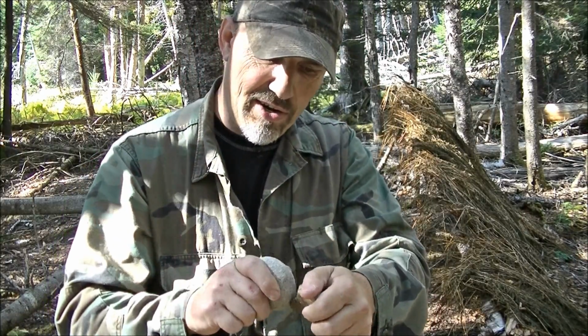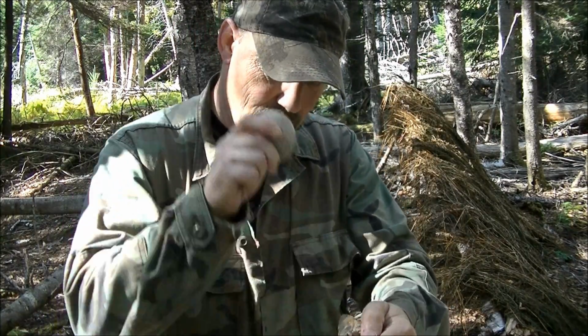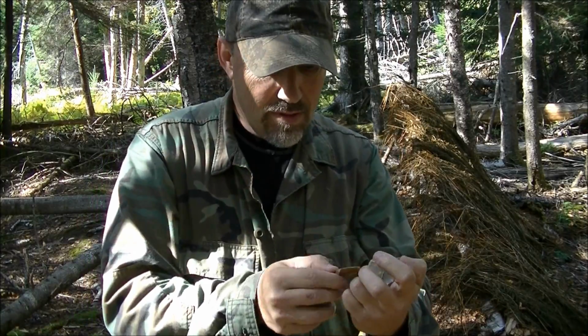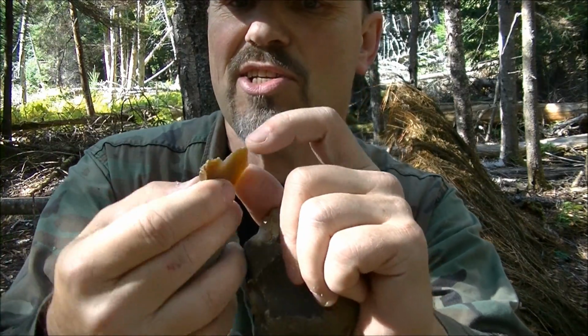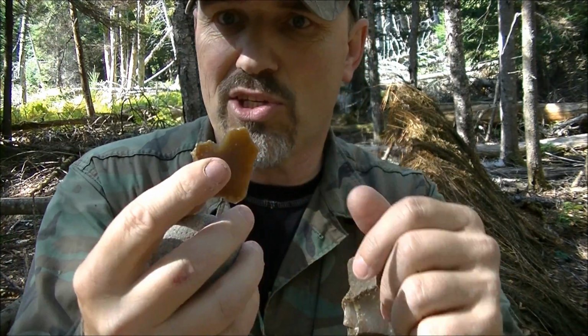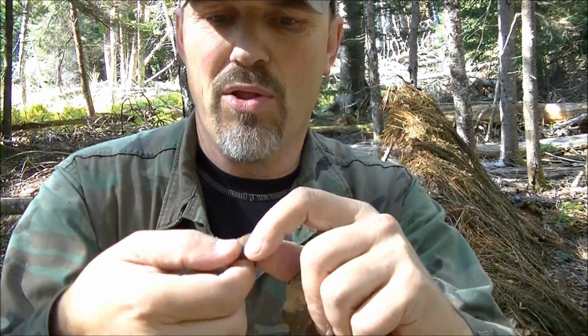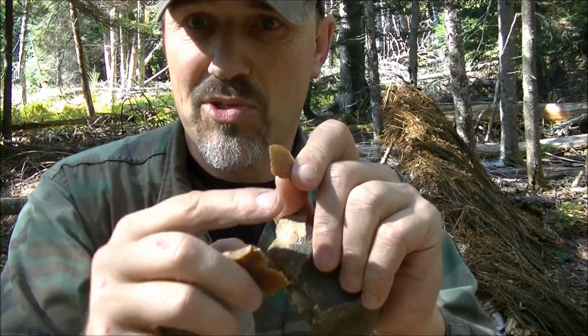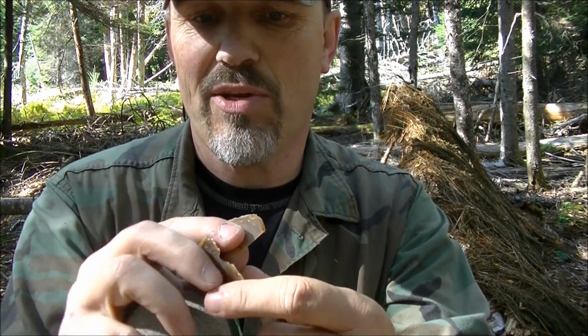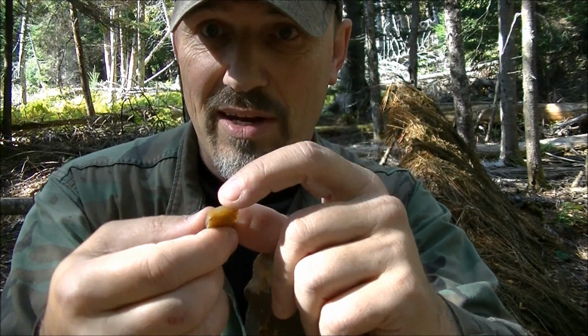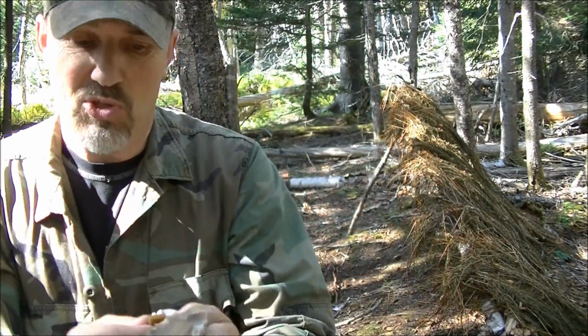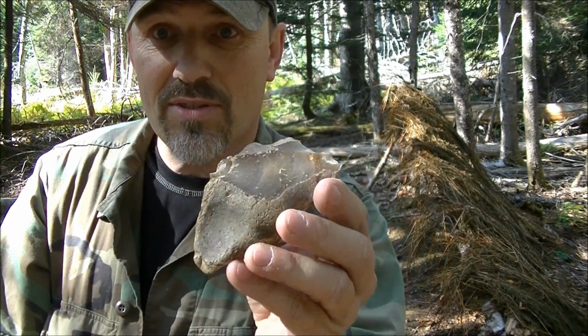I'm going to hit right here. There we go. You can see how thin that is. And that's a nice sharp edge right there that I can use. That went all the way through. There's another sharp edge that I could skin with. That's a very sharp edge right there. You could skin with that, but you've seen what that did to this.